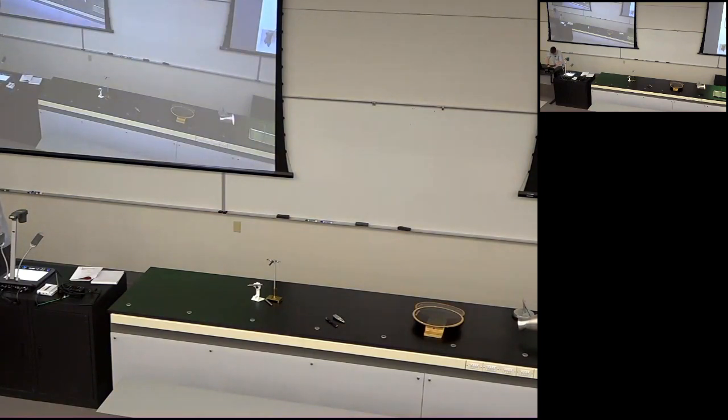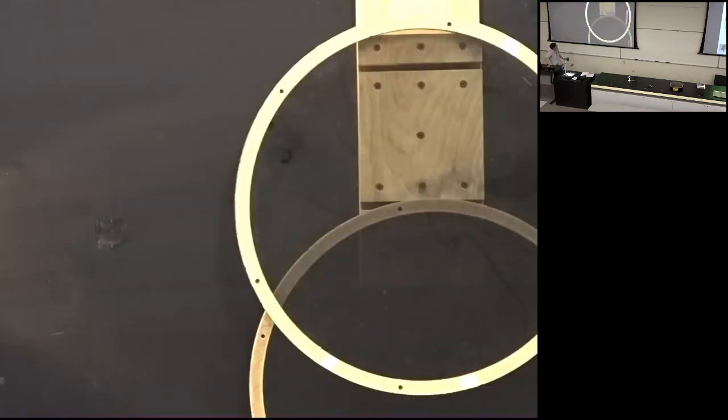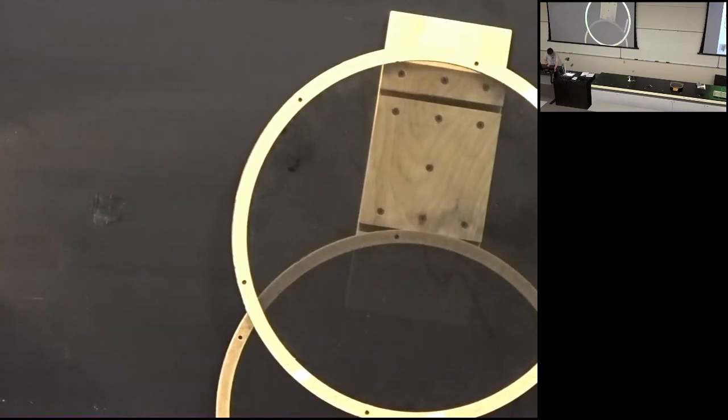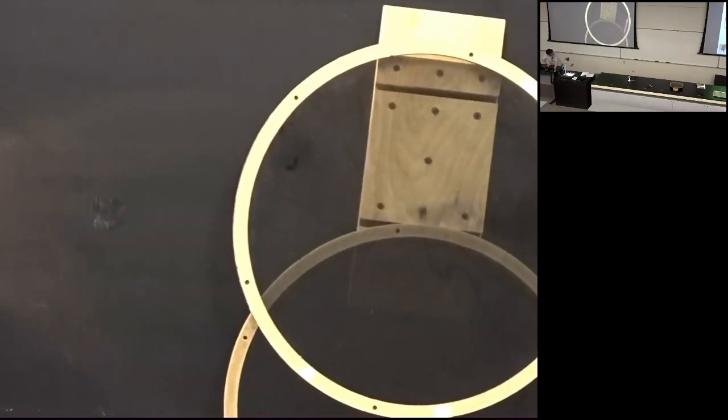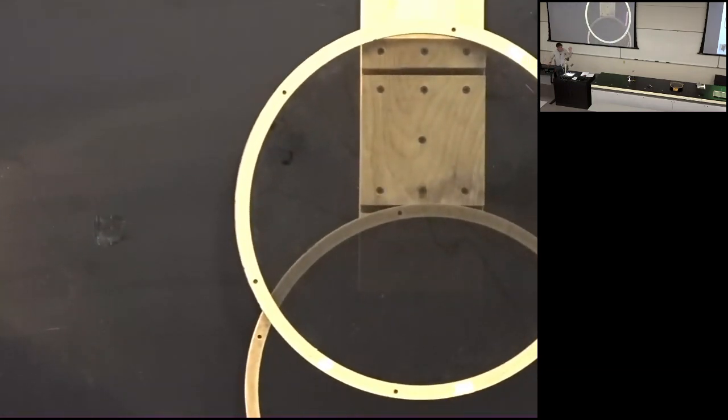Camera bench. But it's pointing at the wrong thing. And I have no idea where I am on this. Okay, forget it.